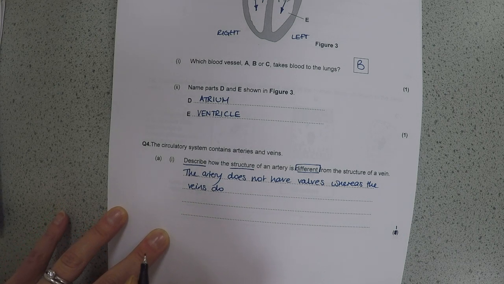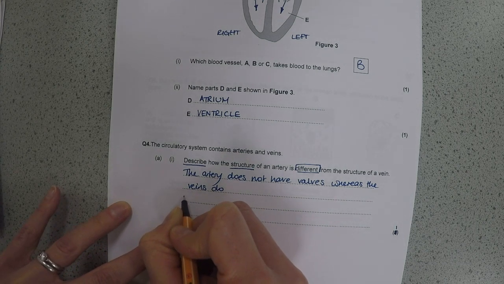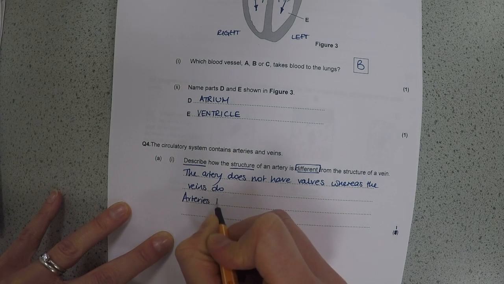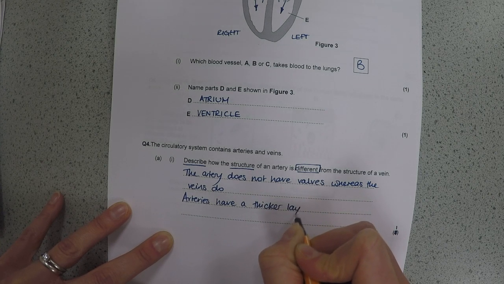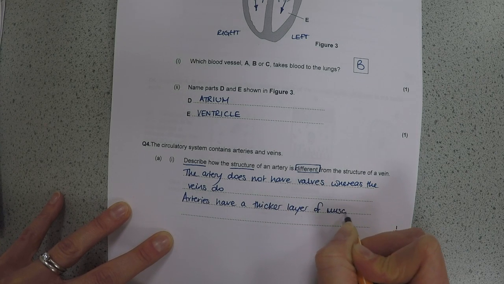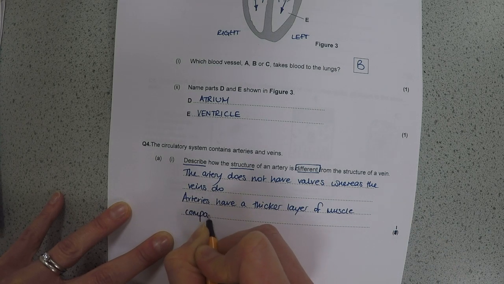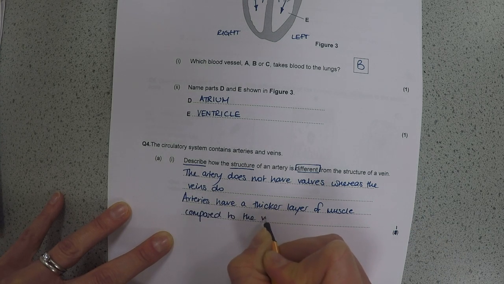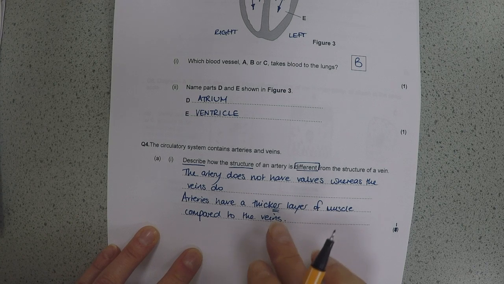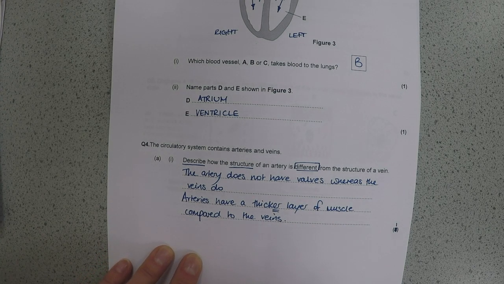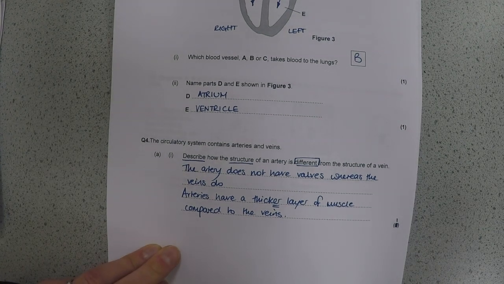And the other thing that you could have said was arteries have a thicker layer of muscle compared to the veins. This idea of thicker is really important because that gives you the comparison between the artery and the veins. If you just said that arteries have a thick wall or a thick layer of muscle, there is no comparison with a vein there, so you would not have been awarded the mark.